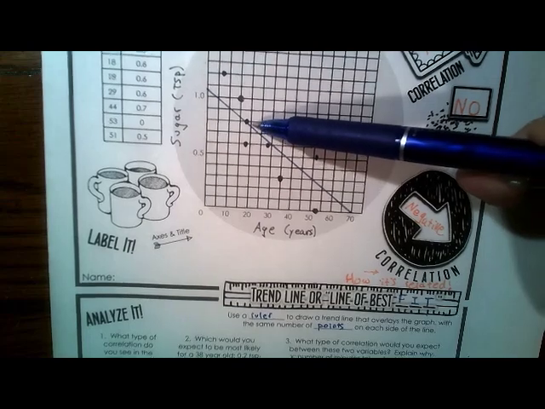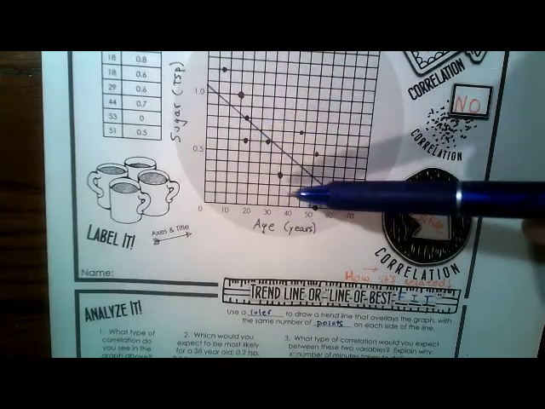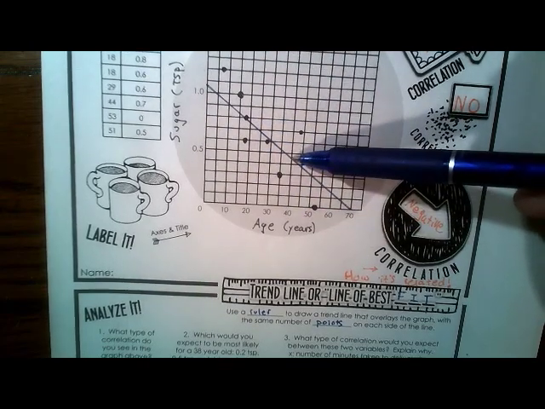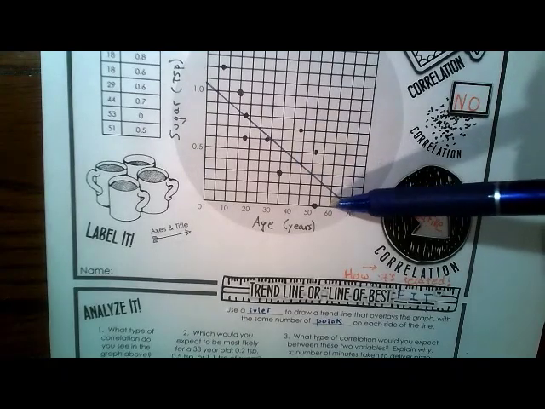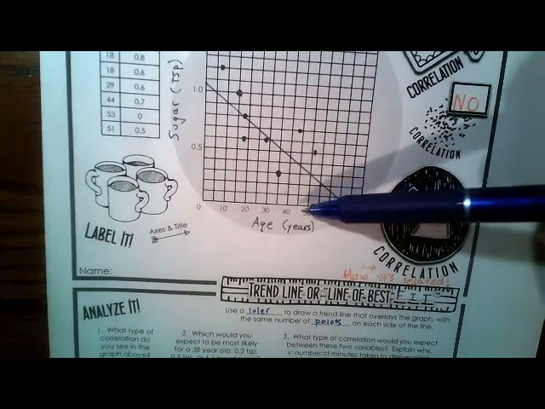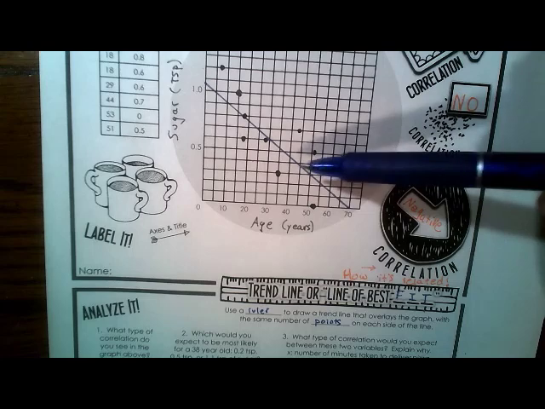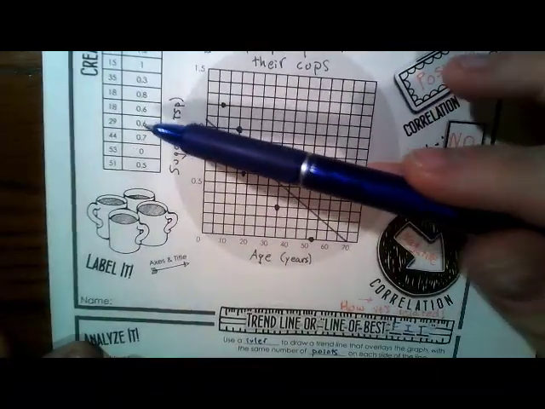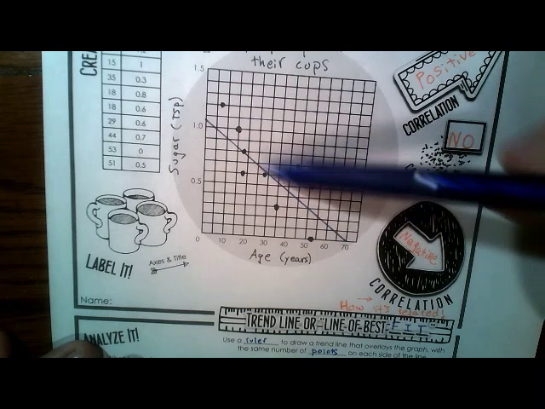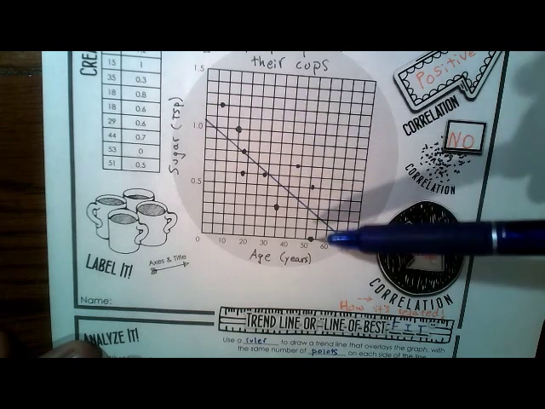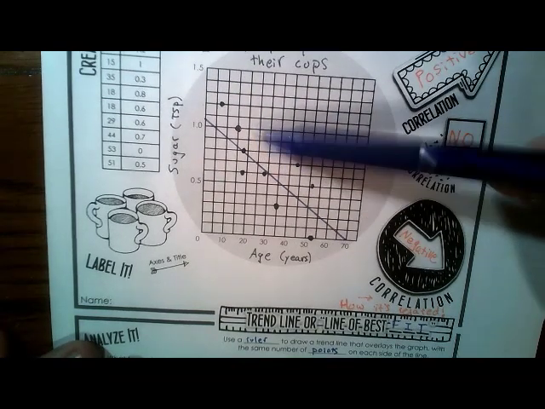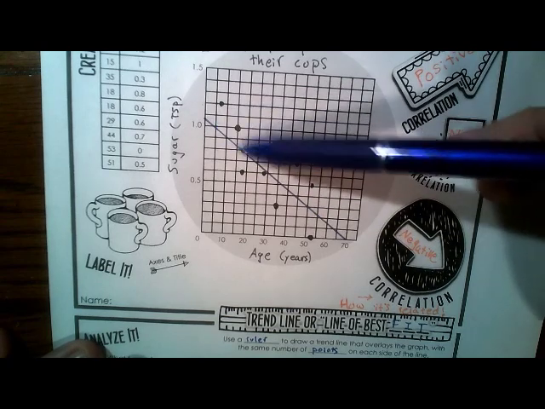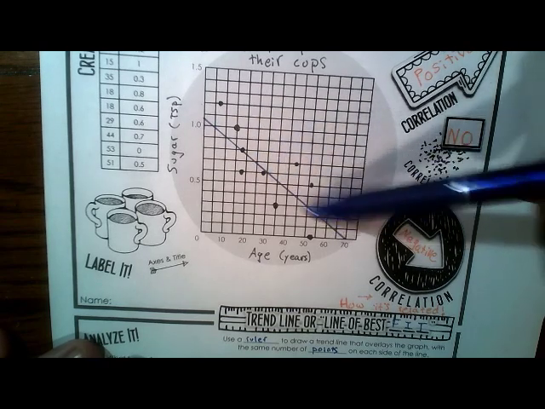How much sugar would they like? Someone that's 40, how much sugar would they like? Right? So a trend line is really good for letting you estimate for those points that you don't have specific data for, but gives you a nice way to estimate. And we can even get more accurate by writing an equation of this trend line.